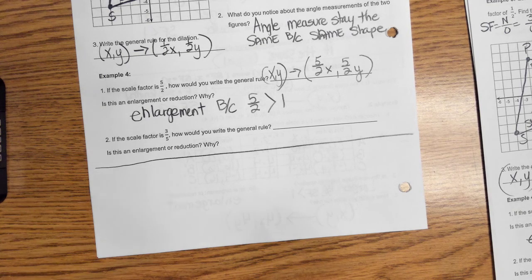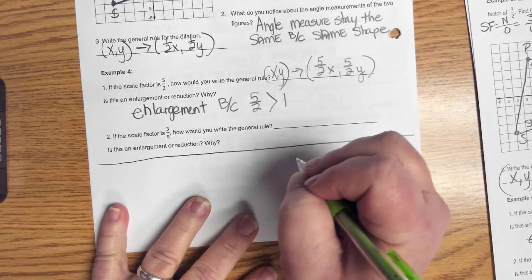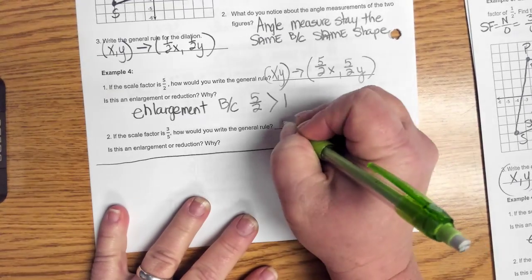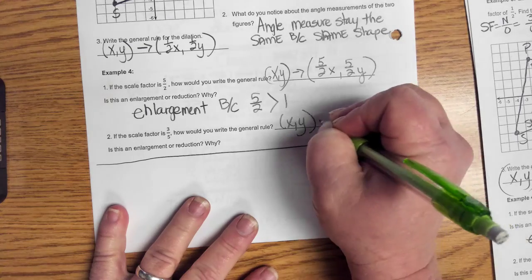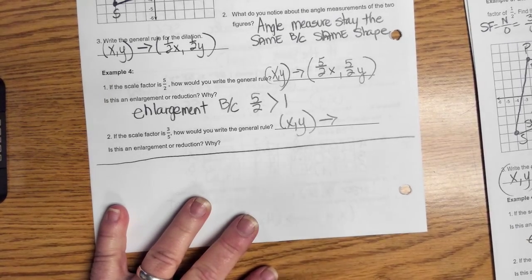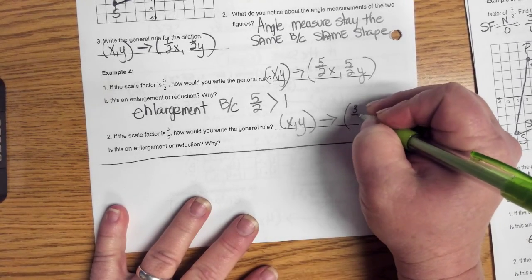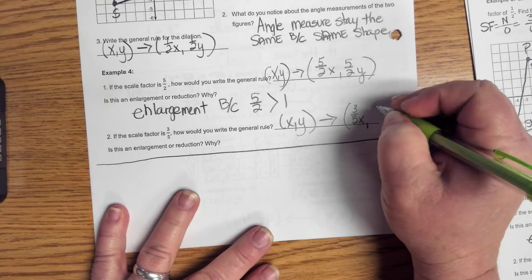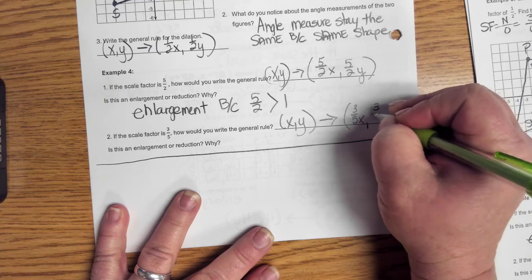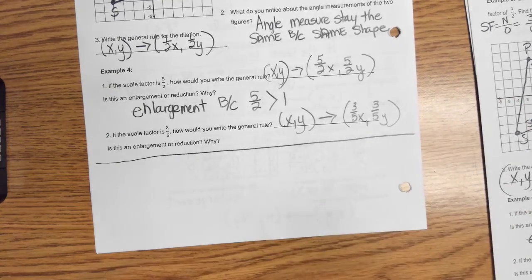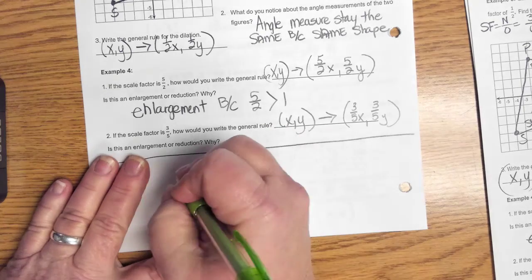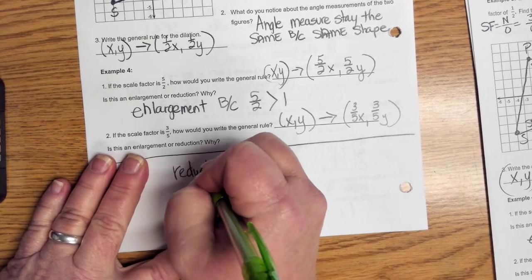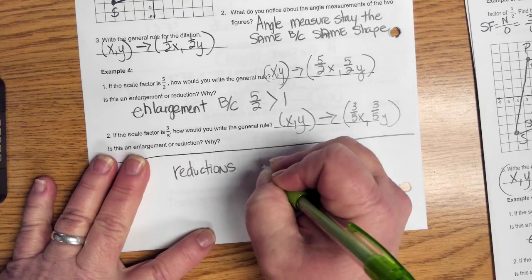Okay? If the scale factor is 3/5, how do you write the rule? XY change to 3/5 times x and 3/5 times y. There you go. Is that an enlargement or a reduction? A reduction. Why?